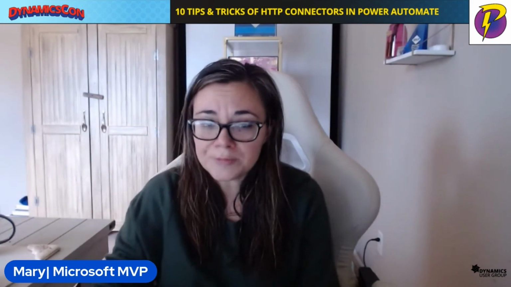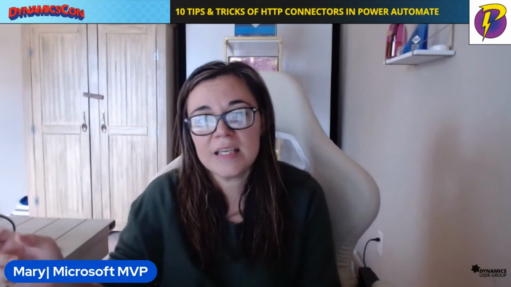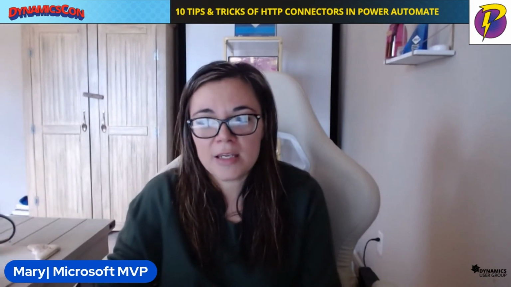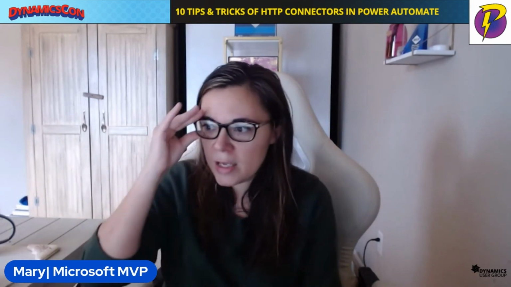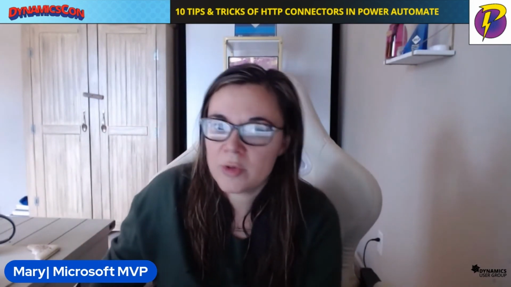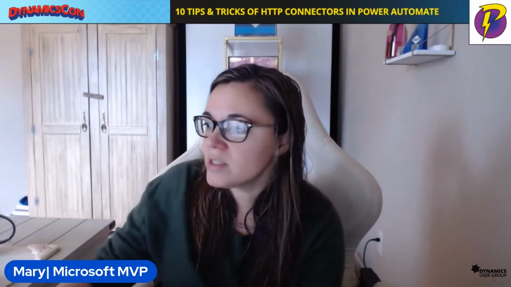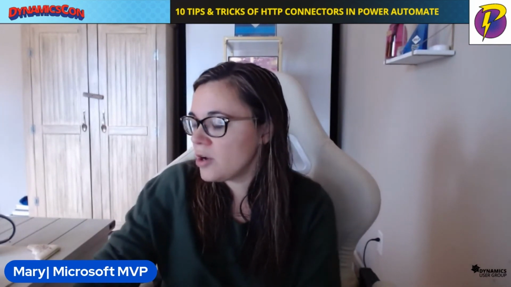But ironically enough, this is something I found out this week, that web service key is not deprecated for on-prem. So if you are on-prem and you want to use that web service key, that will still work for you now. So that's really good.